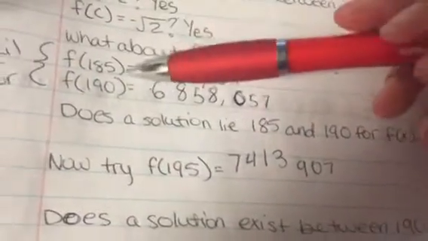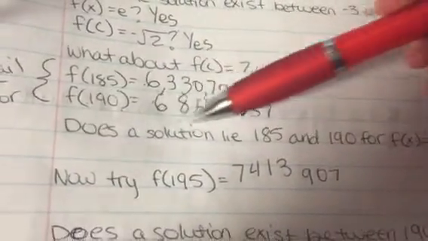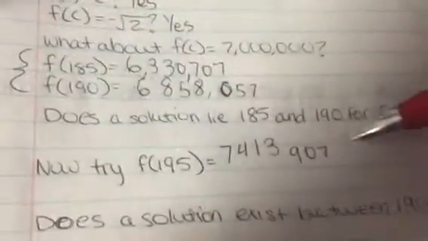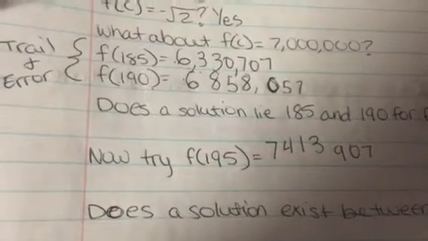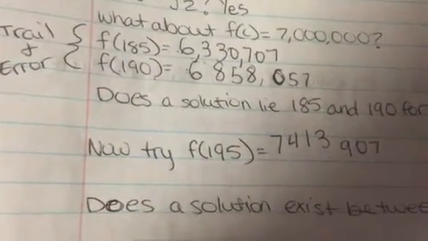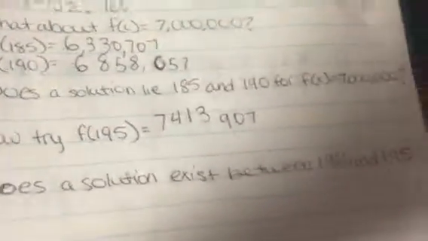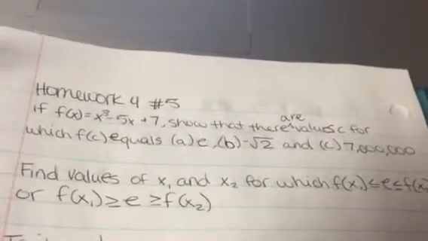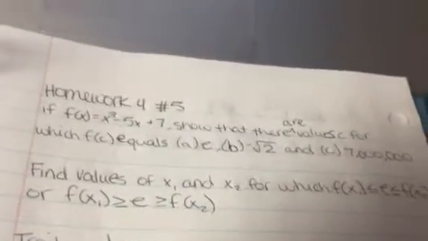Yes, because f of 190 is this number, which is less than 7 million, and f of 195 is greater than 7 million. So f of 190 is less than 7 million and less than f of 195, which proves that there are values c for which f of c equals e, negative radical 2, and 7 million.